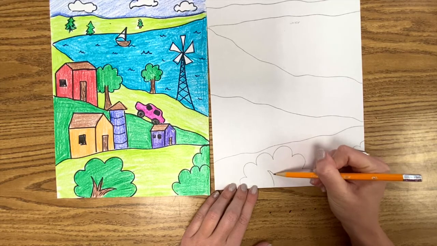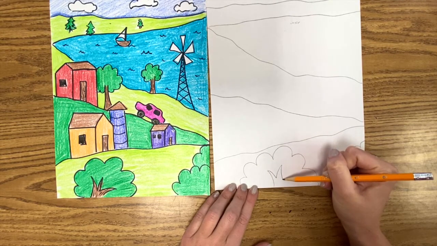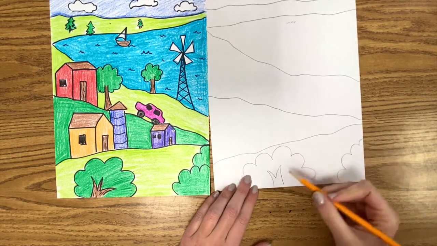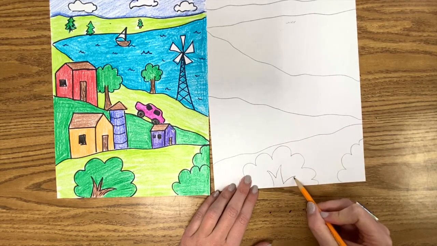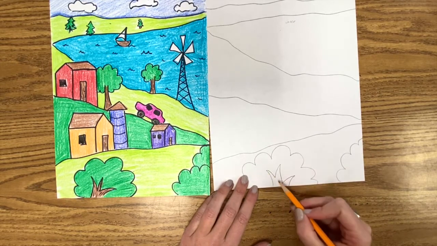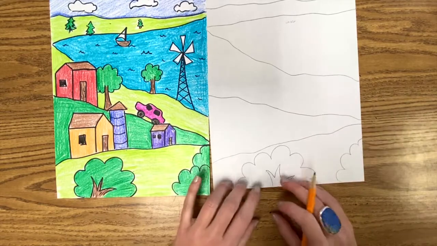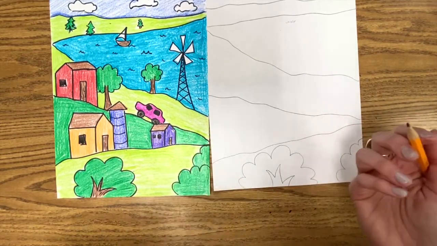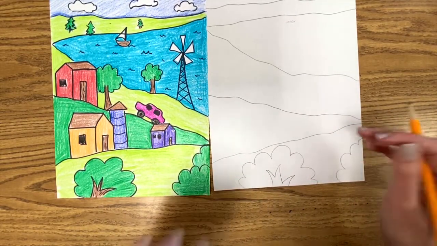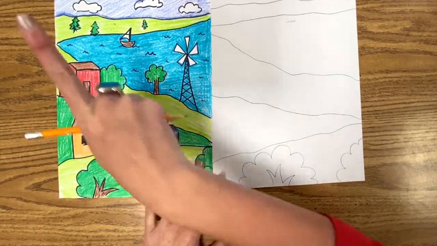Curve out, curve down, curve out, curve down. And you could do two, but I think I'm gonna sneak a third one in there. Curve down. Yours does not have to look exactly like this. As long as it's pointed points, 1 or 2 or 3, people will know it's a tree. If you can see that it's a tree, you have succeeded. Good job.